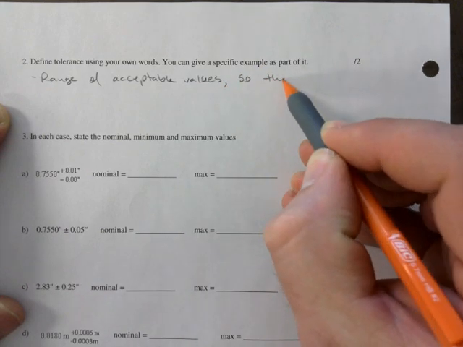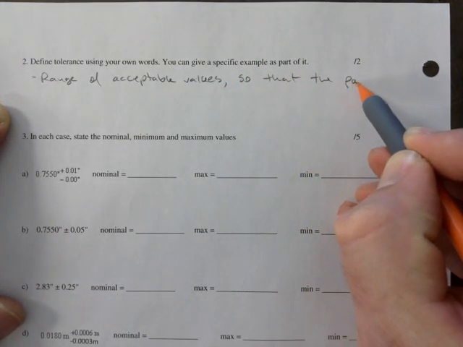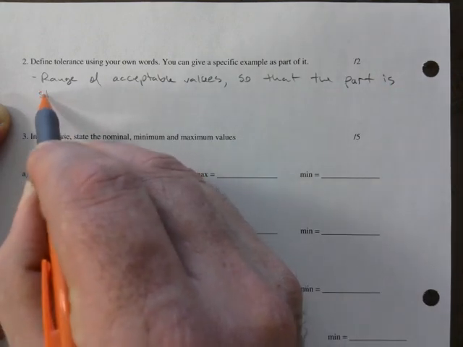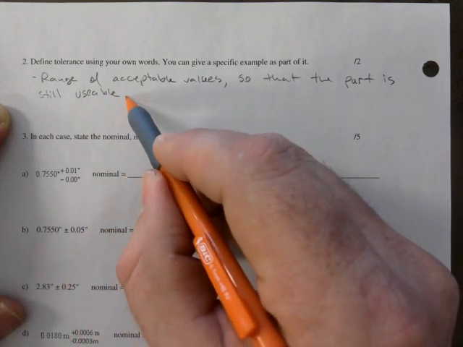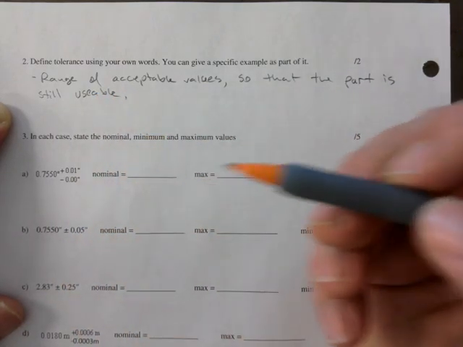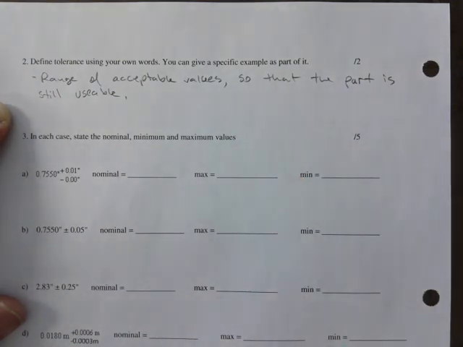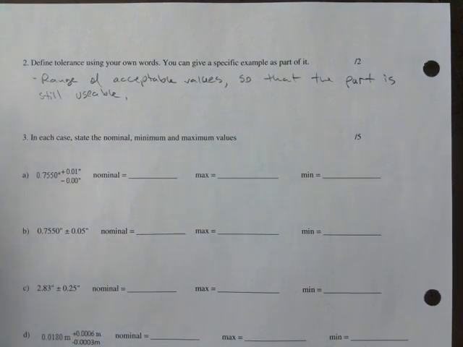so that the part is still usable or can be used for its intended purpose or something like that. You can say it's the variation that is allowed so that the part can still be used for its purpose. You can say it's the largest and the smallest acceptable value, something like that. Workplace?